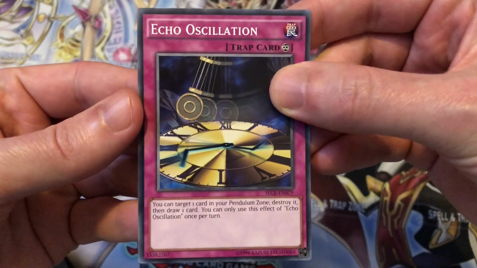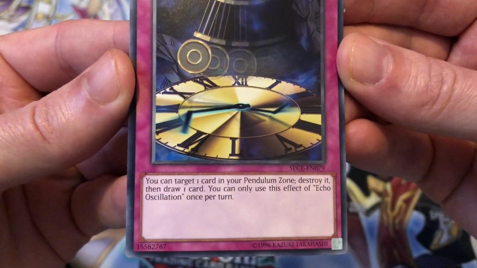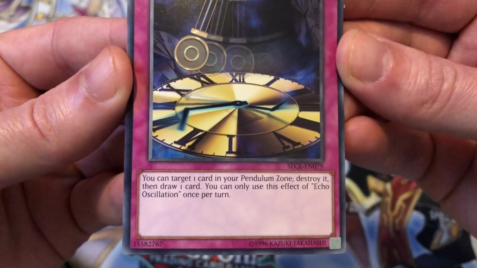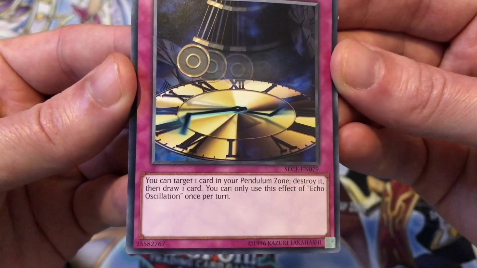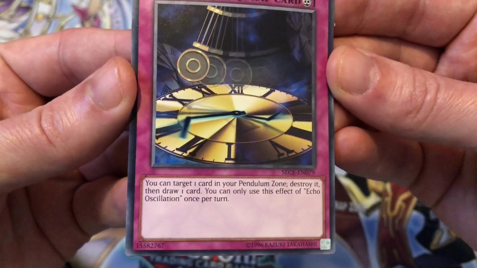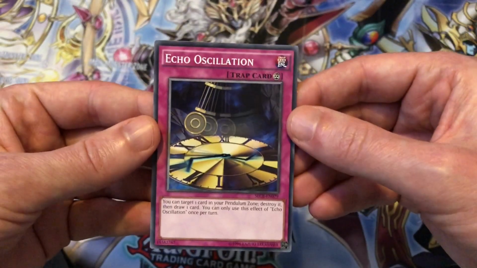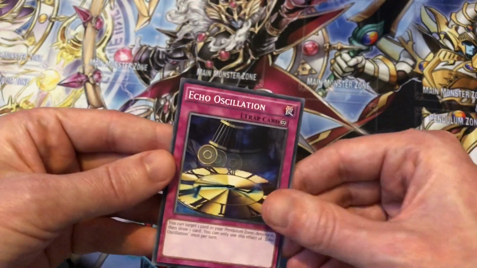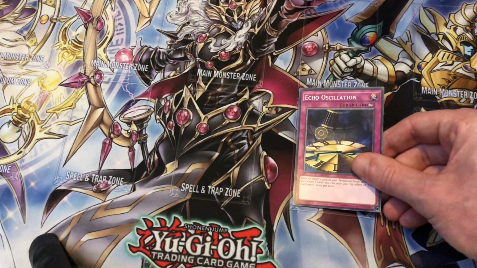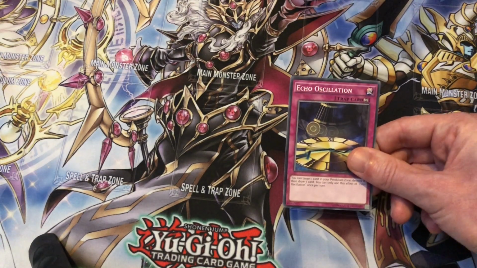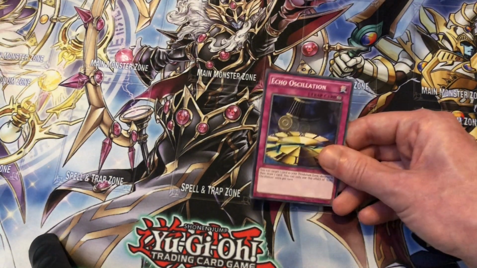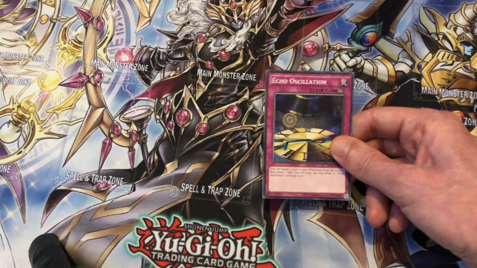Next, Echo Oscillation. You can target one card in your Pendulum zone, destroy it, then draw one card. You can only use this effect of Echo Oscillation once per turn. Again, it's too slow and a little too situational, but you could use this in a pendulum-dependent format, or you could even experiment with this in a deck, although I don't recommend it.